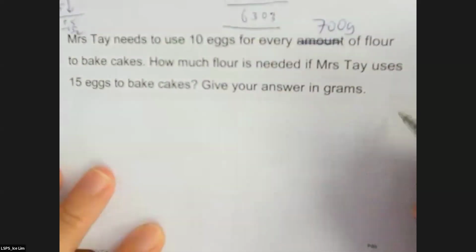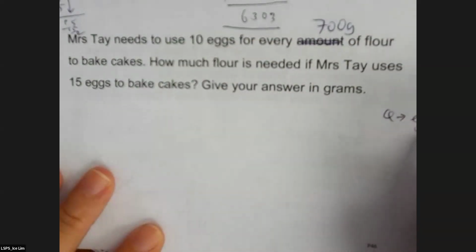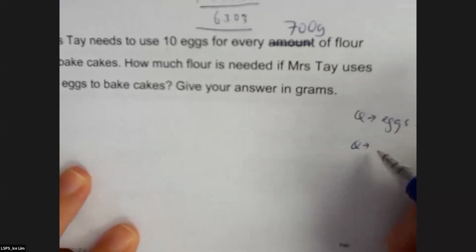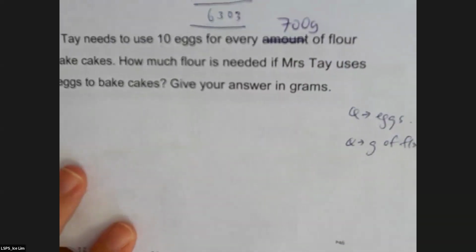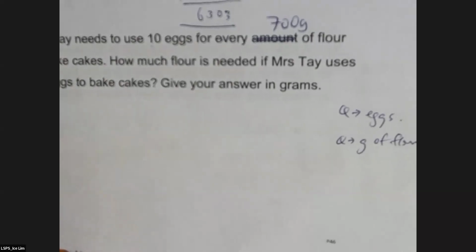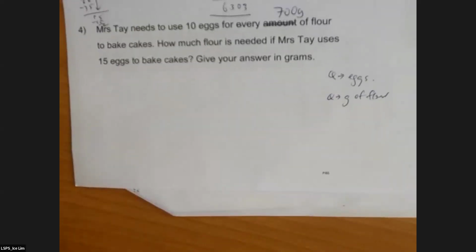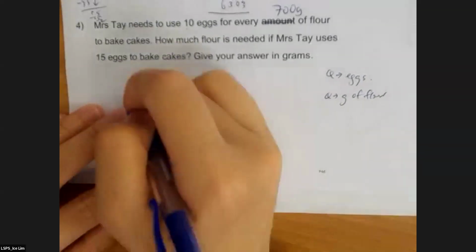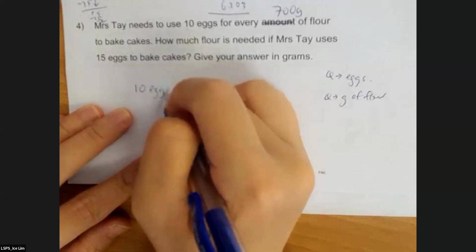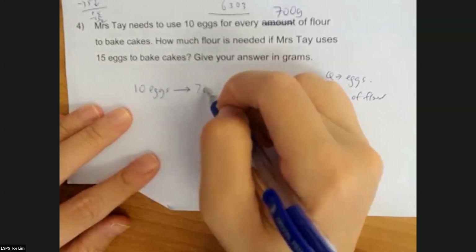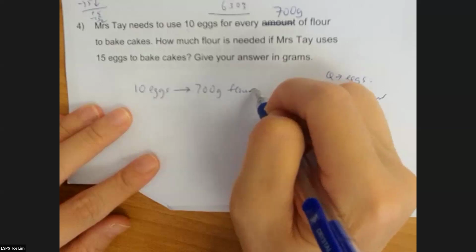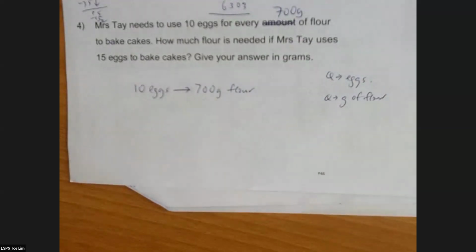So I have two quantities here. Quantity number 1 is the 8. Quantity number 2 is grams of flour. So I've got 10 eggs for 700 grams of fruit. Can you guess why there's no A?